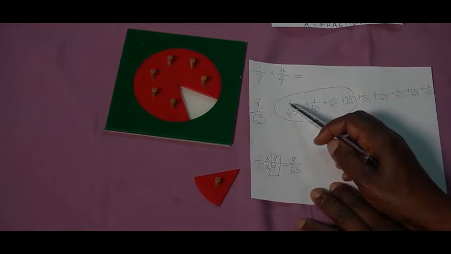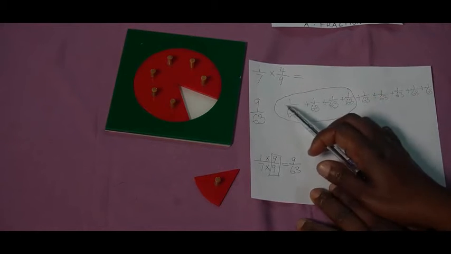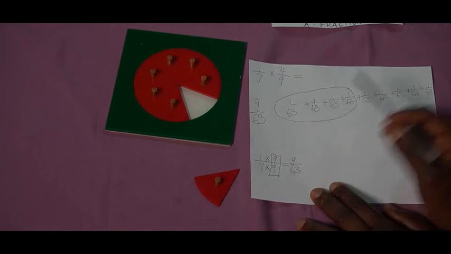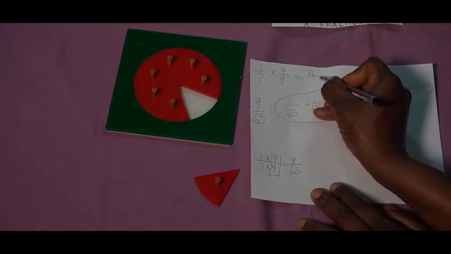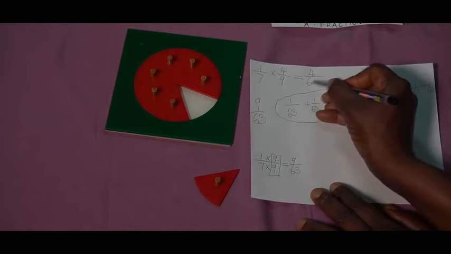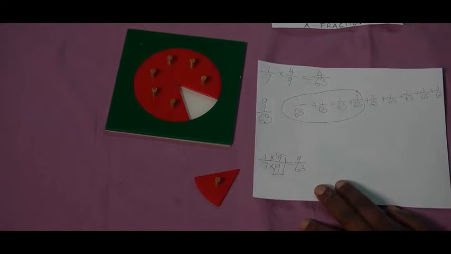So what is my answer? 1, 2, 3, 4. So that's 4 sixty-thirds. So that's my answer.